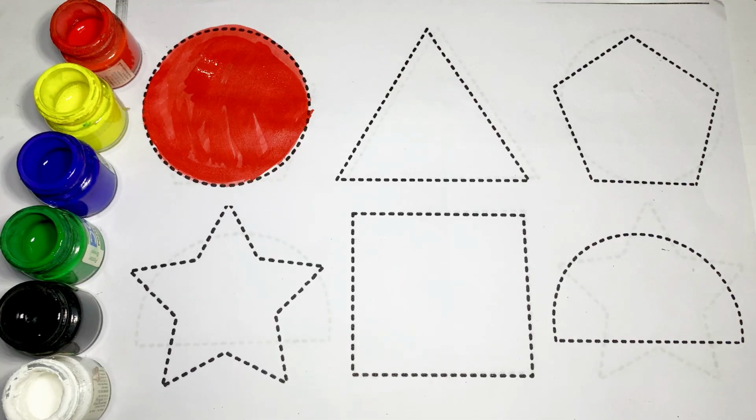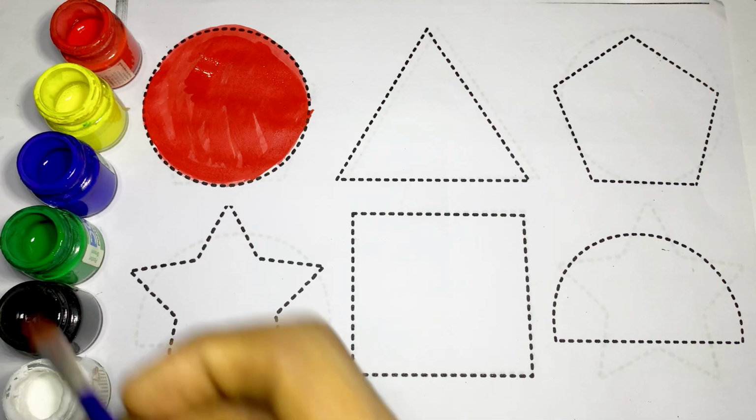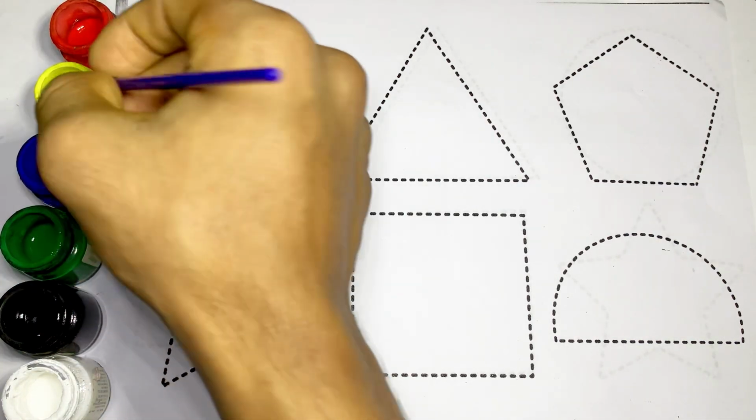Kids, now the triangle, the shape of a triangle, and use yellow color. The shape of triangle.